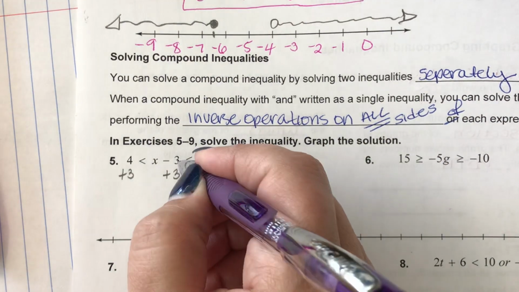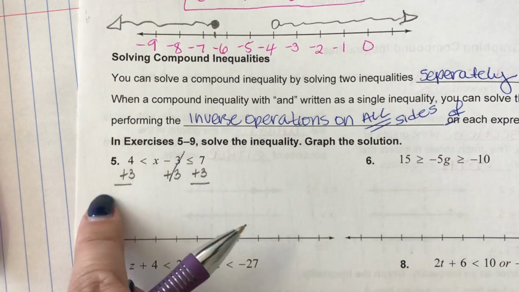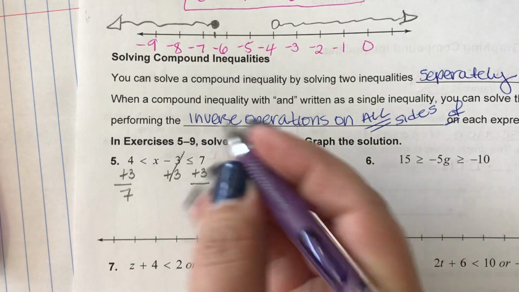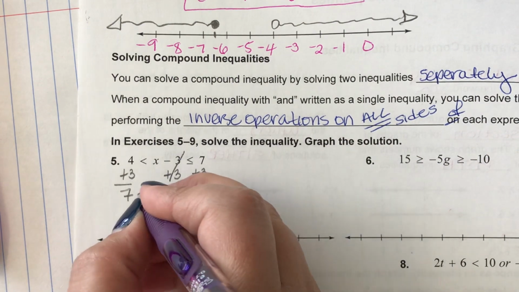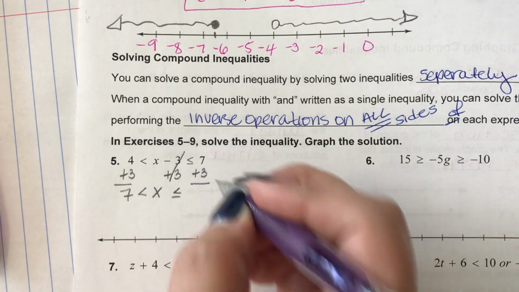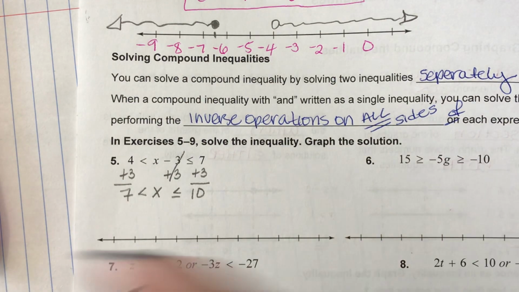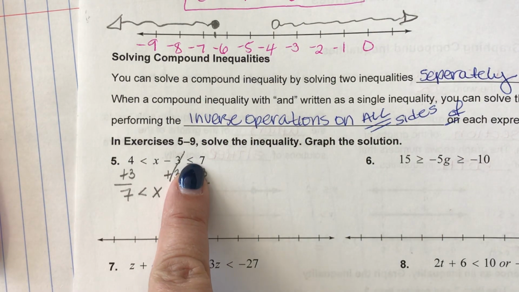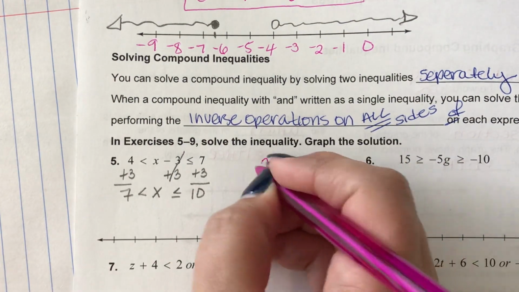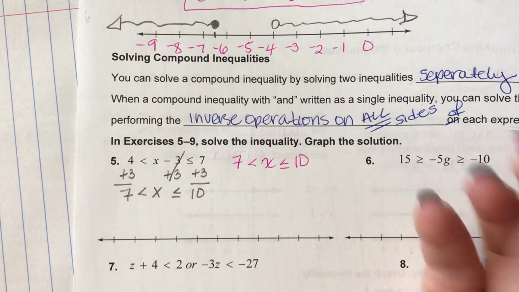Okay, and that cancels out our 3, and so now I have 2 new values on the 2 boundaries. So on the left, 4 plus 3 is 7. In the middle, the 3 canceled, and so that's just an x. And then the less than or equal to is still there. And then on the right side, 7 plus 3 is 10. So it turns out that the solution to that compound and statement, that compound inequality, is all of the x's that are greater than 7 but less than or equal to 10.